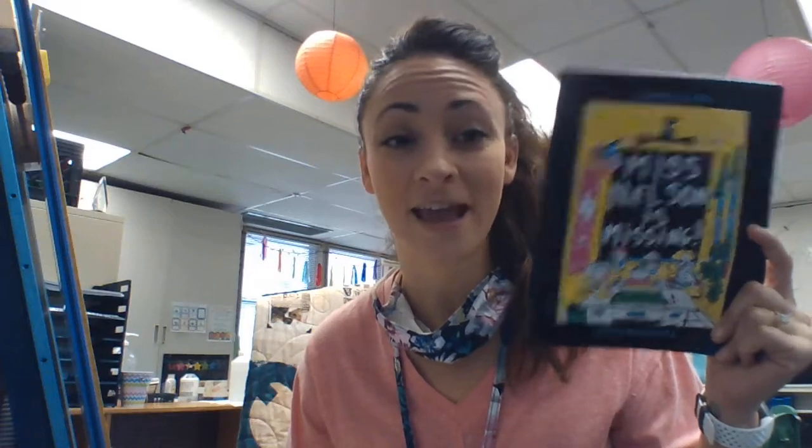Good morning. We're going to start today by talking about characters again. In both of these books that we've read this week, we identified the main character in our story. We said in this story, our main character was Chrysanthemum. And in this story, we said that our main character was Miss Nelson. And we had another kind of secondary character, Miss Swamp.